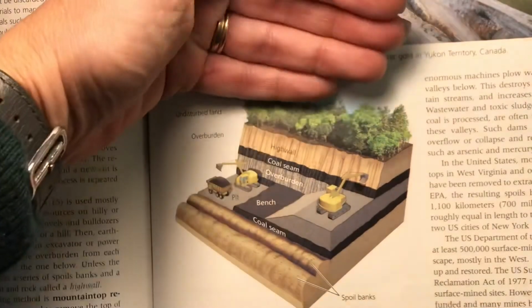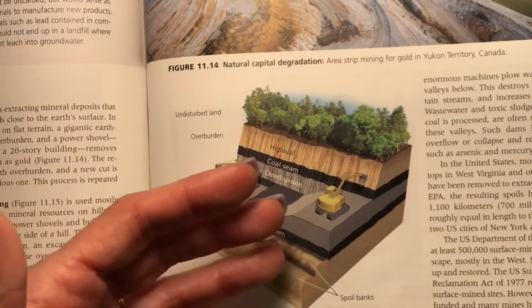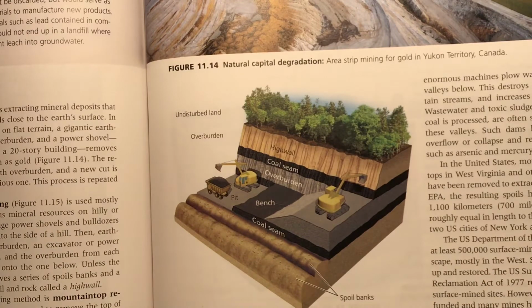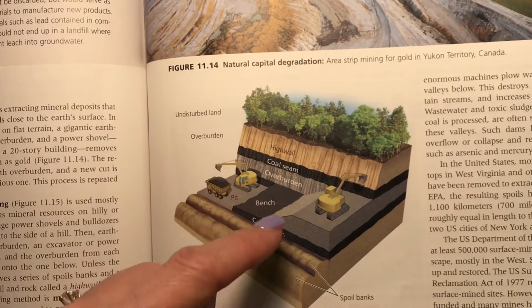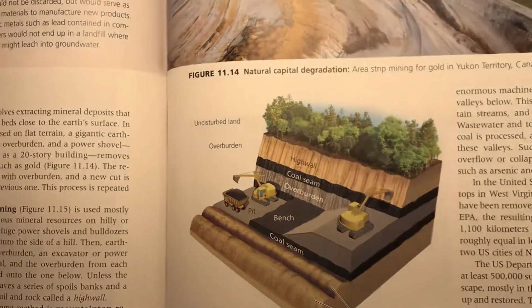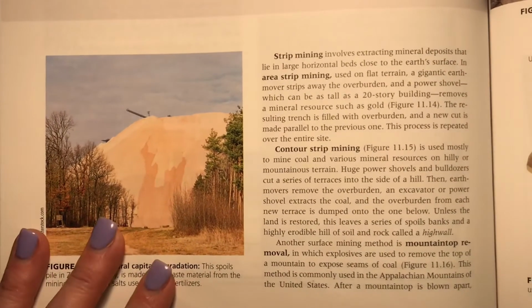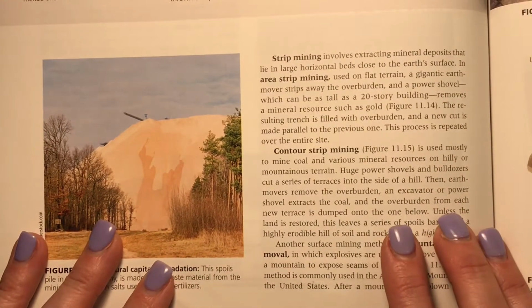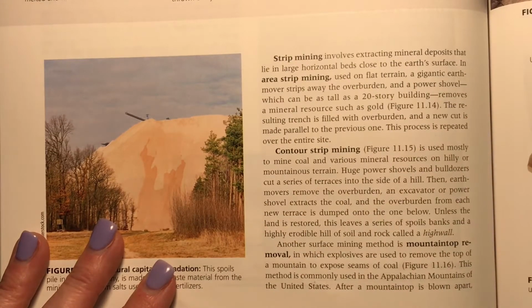Again, it's like grandma's sheet cake. You cut a piece and then you deal with it. So again, overburden is when it's on top of what you want. And then when you take the overburden and move it over here, it is now spoils. All right. Contour strip mining is, hey, you cut along the side of a mountain. So yeah.